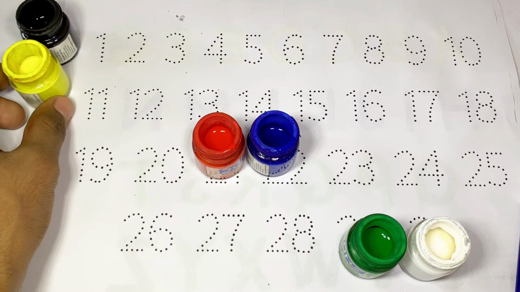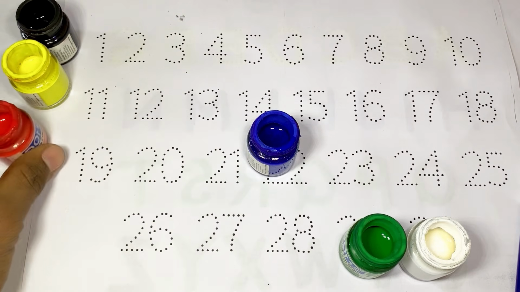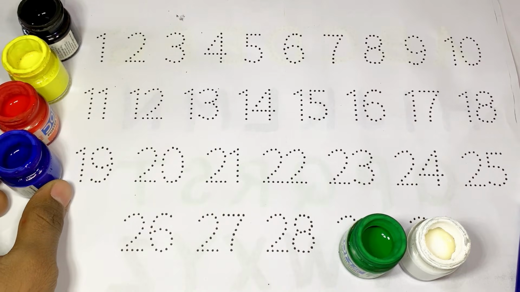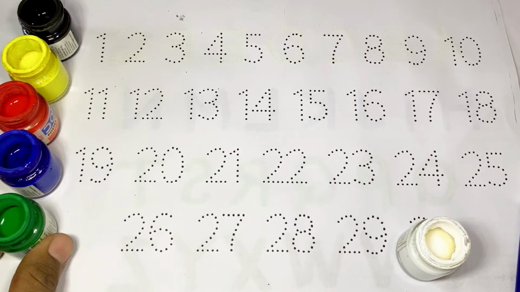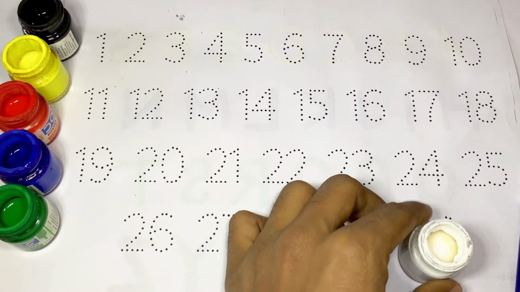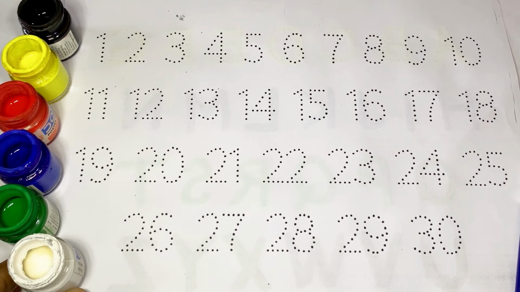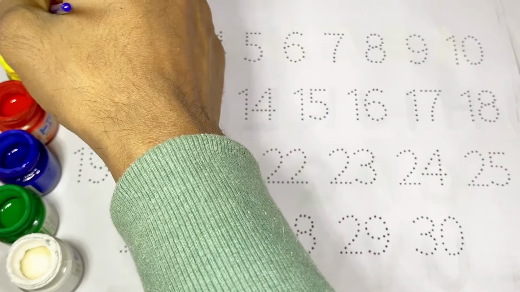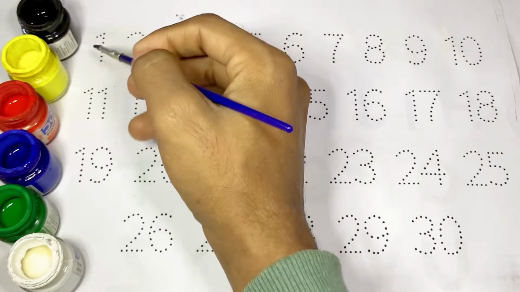Yellow color, red color, blue color, green color, and white color. Kids, now numbers. Number one, and U is black color.